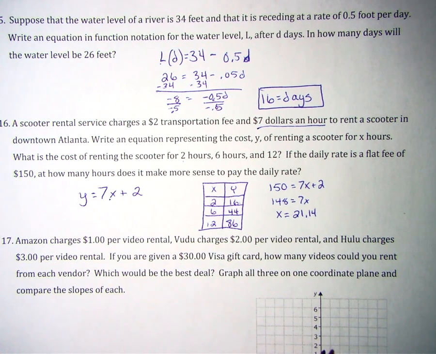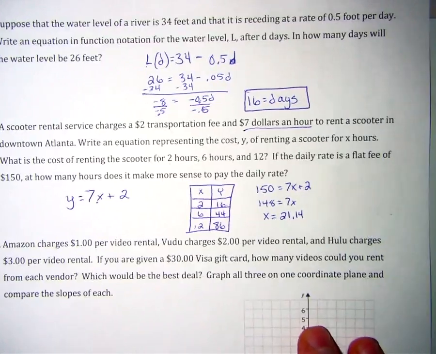So if I keep the scooter beyond the 21.14 hours, then it makes more sense for me to pay the daily rate. So at 21 hours, it makes more sense for me to pay the hourly rate. That will be cheaper. At 22 hours, it makes more sense to pay the daily rate.